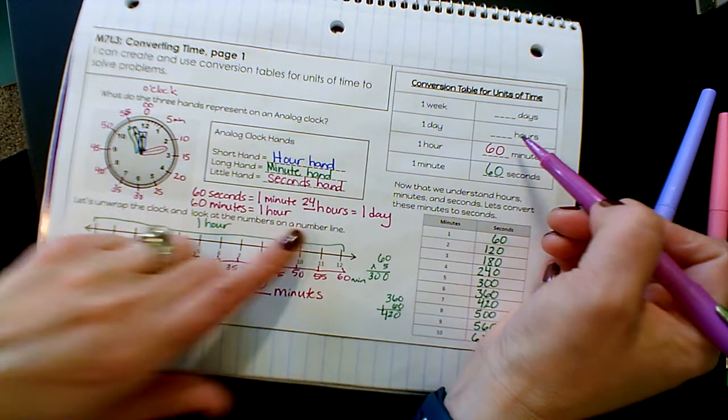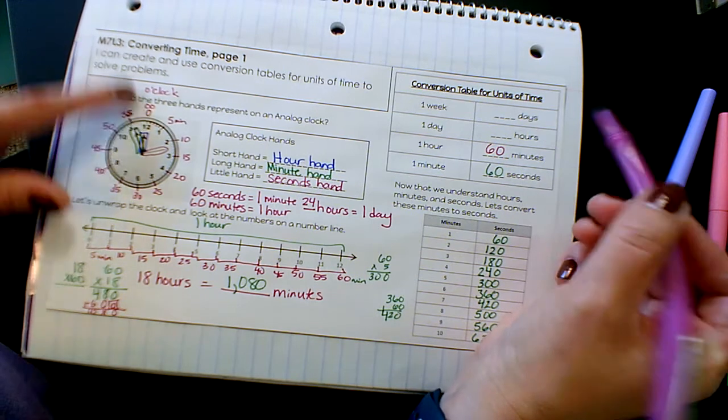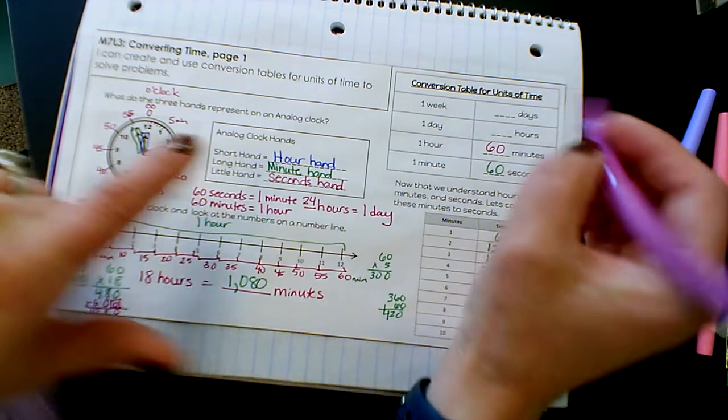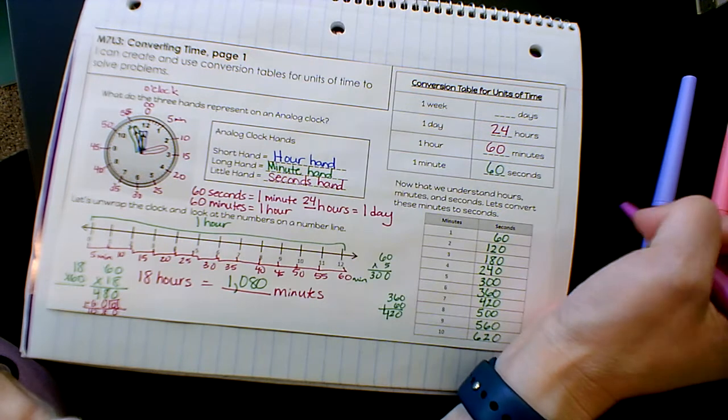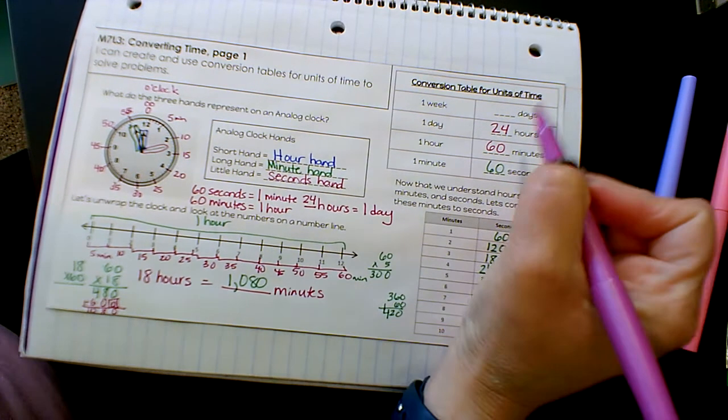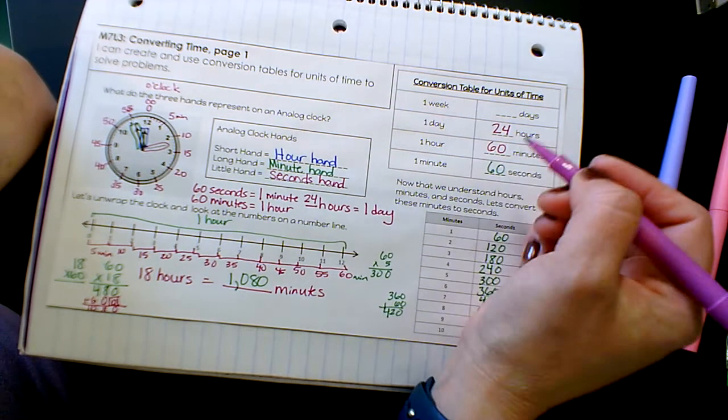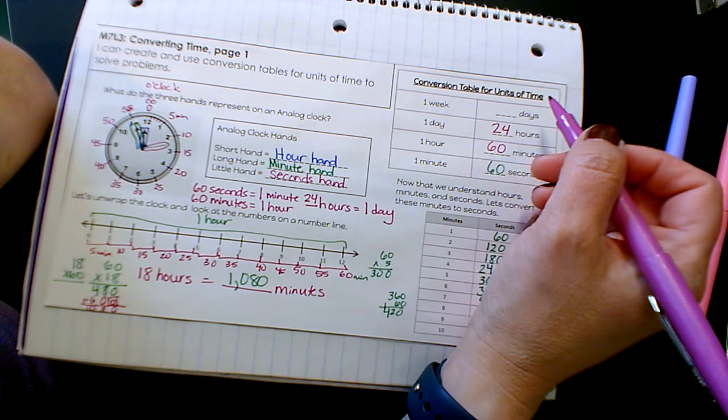How many hours did we say in 1 day? Well, how many times did it take to go around that clock? Twice. And I know that 12 plus 12 is 24, so it's 24 hours in 1 day. Ooh, this is interesting. I have blank days equals 1 week. How many days would it be to get to 1 week?